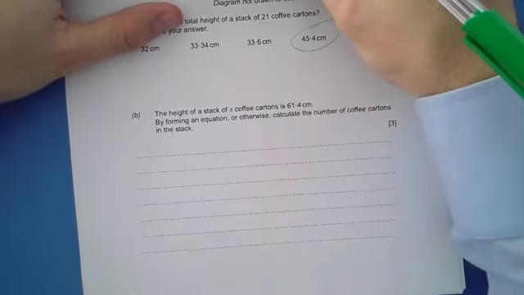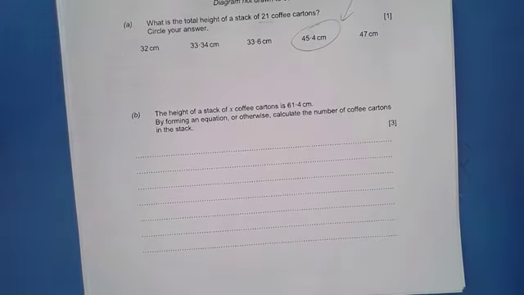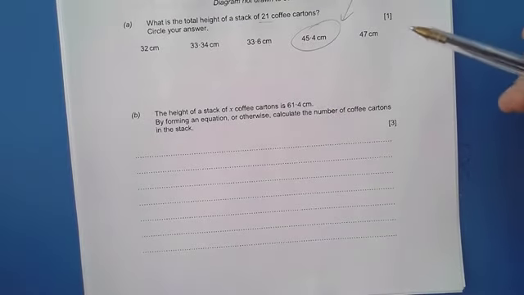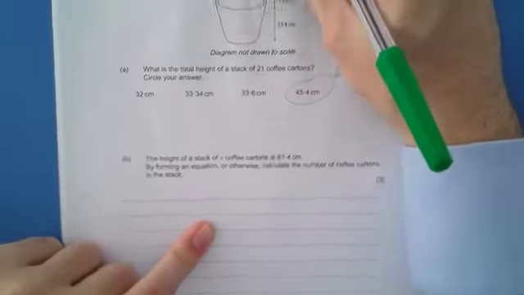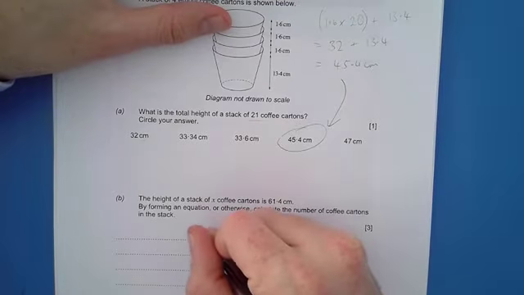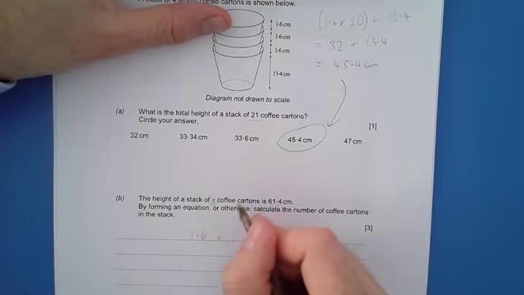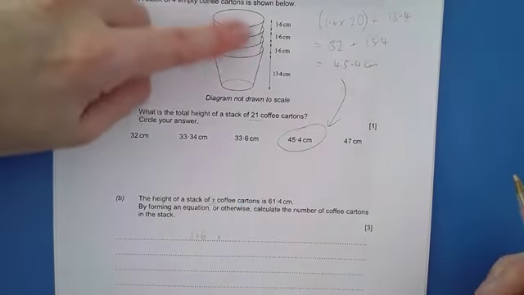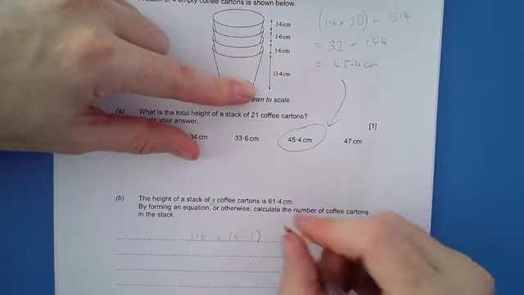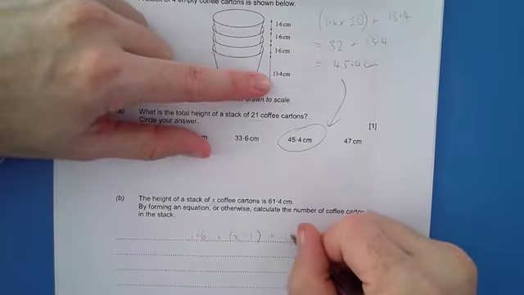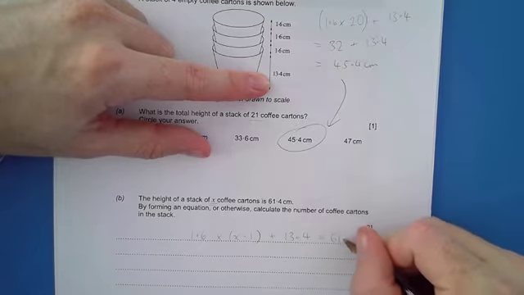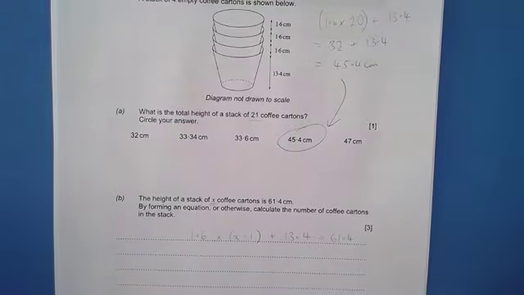The next question, now you're quite unlucky if you answer this correctly and you got no marks, but it does say specifically, form an equation and calculate the number of coffee cartons. So in terms of what I did there, I'm going to use this previous example to help me where I use numbers. So it's going to be 1.6 times by, not x, because x is the number of all the coffee cup cartons. I did one less than that, so I need to times that by x minus 1. And then I added on the base carton. Now that will always be 13.4, so that's always going to be add 13.4. And I know that comes to 61.4 centimetres. So that's how you need to do the first bit.